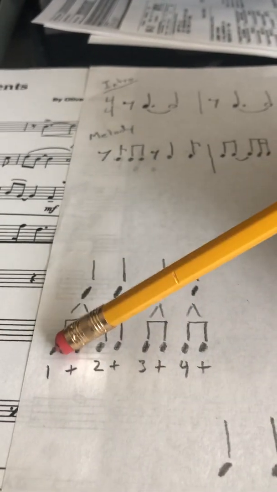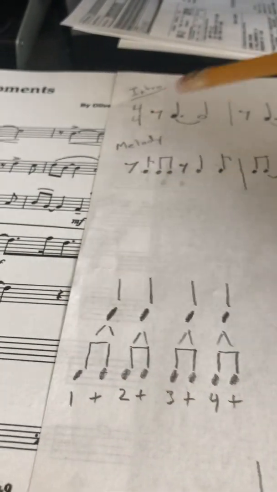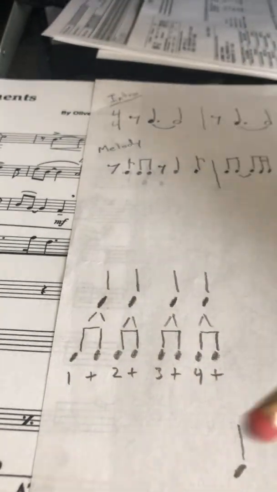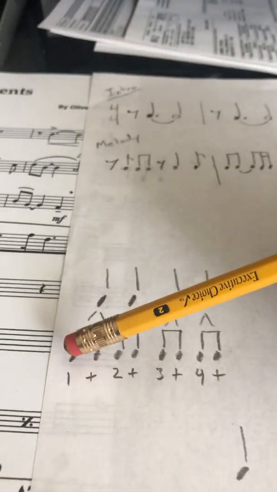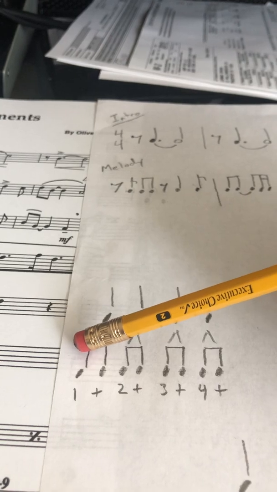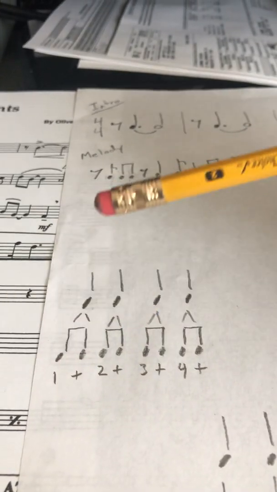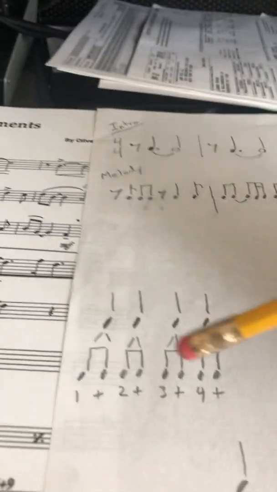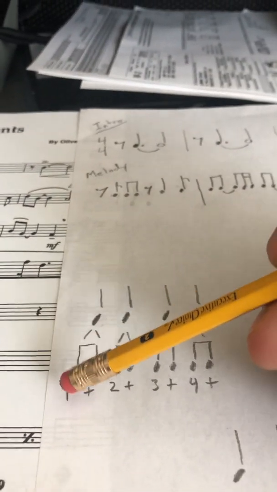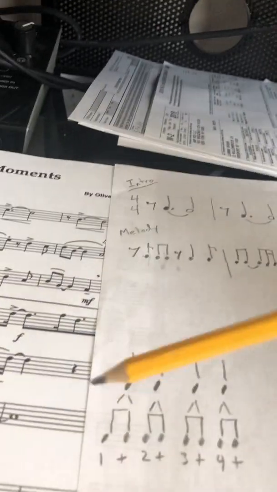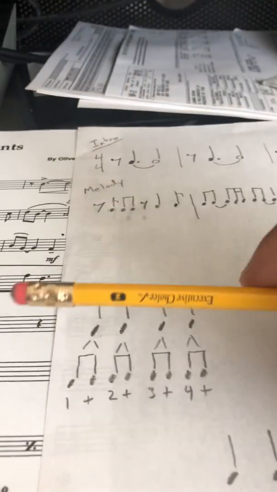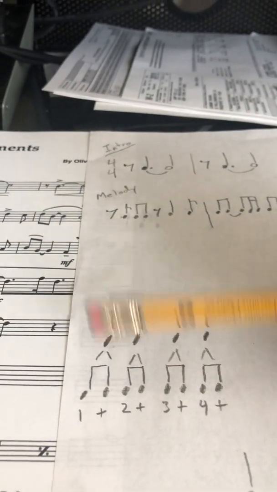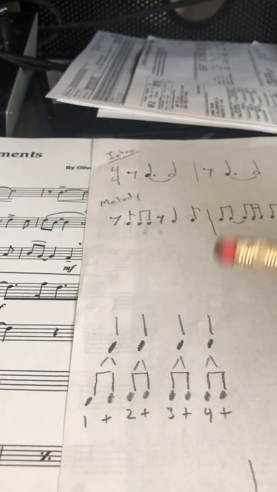So, excuse me, 1 and 2. I should go with trying to hold the phone and do this. I'm very uncoordinated. 1 and 2 and 3 and 4 and. So it would sound like this against the beat. 1, 2, 3, 4. 1 and 2 and 3 and 4 and.